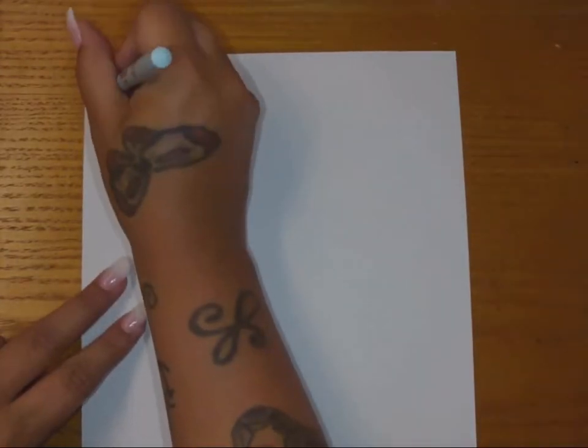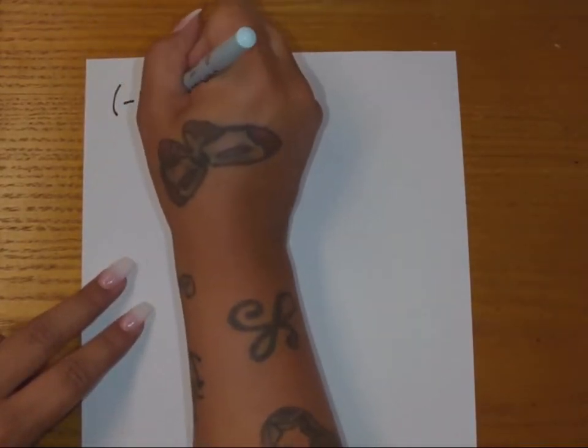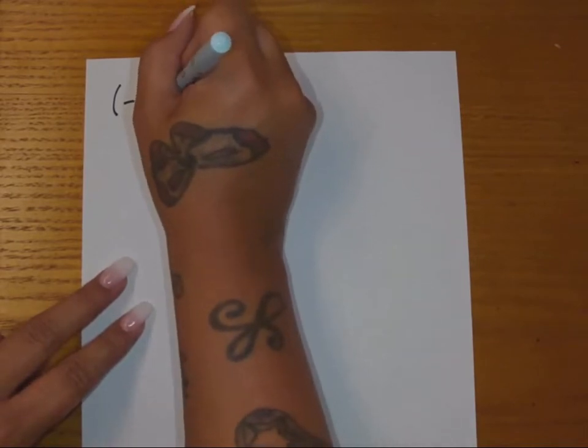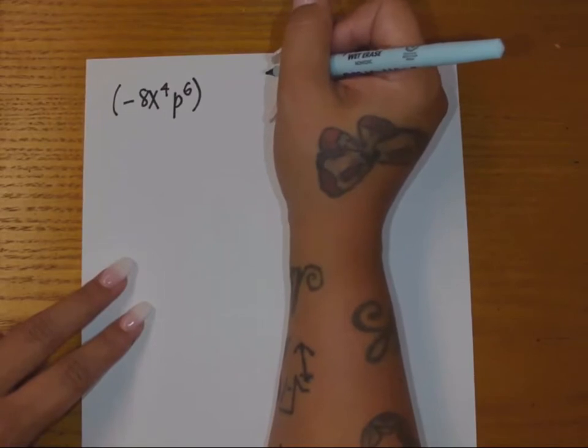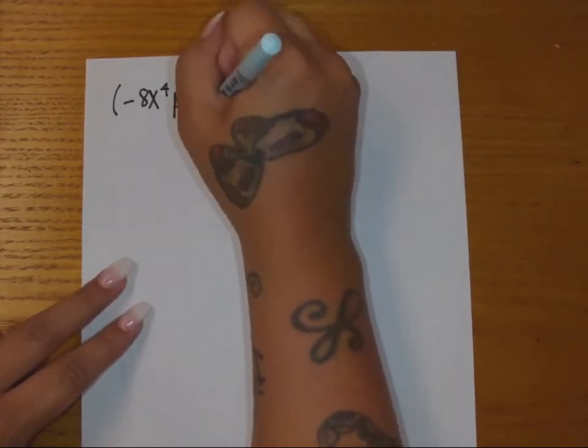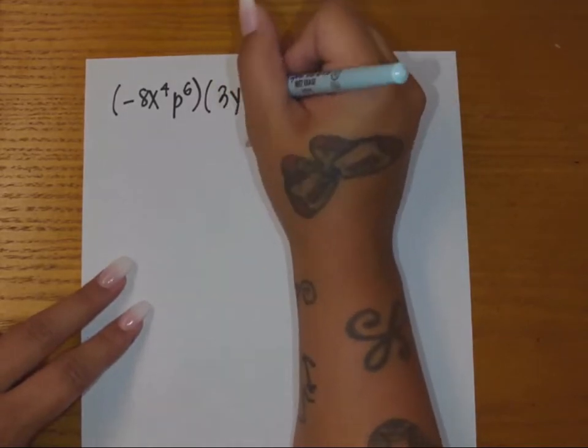So for example, if we have in parentheses negative 8x to the fourth p to the sixth, weird to have x and p, but that's what we got, open parentheses, 3y to the fourth, x to the fourth.